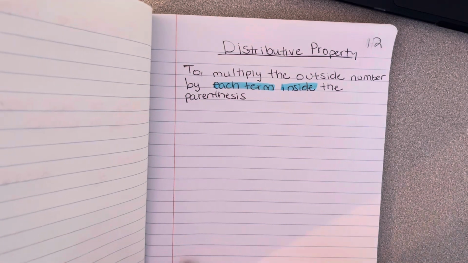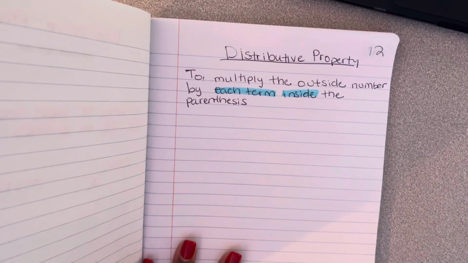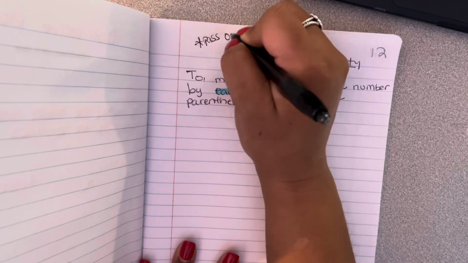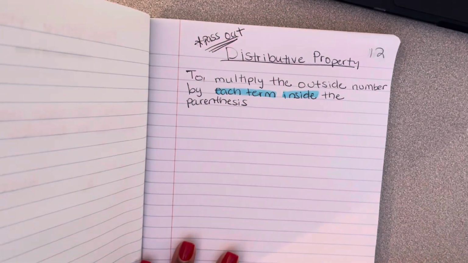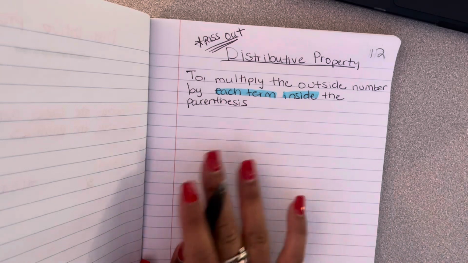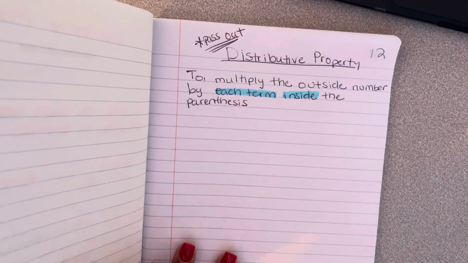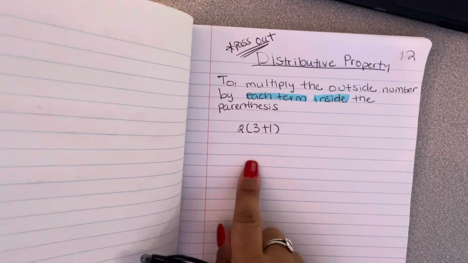And another thing I want you to add on here is distributive means to pass out. Pass out. Okay, that's distributive. So when we are looking at the example, we're going to see what are we passing out when it comes to math. With distributive in the real world, you have like your Amazon trucks and your HEB trucks, and they pass out groceries and supplies to different stores or different retailers. For here, we're passing out numbers. So go ahead and write this example down.